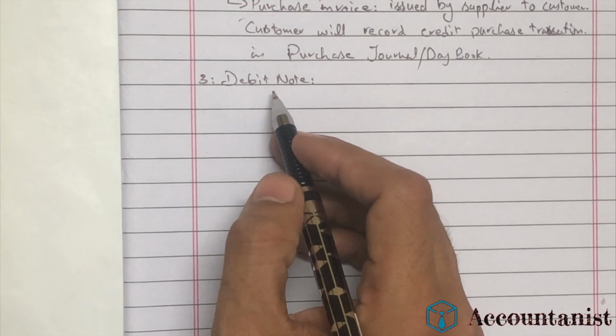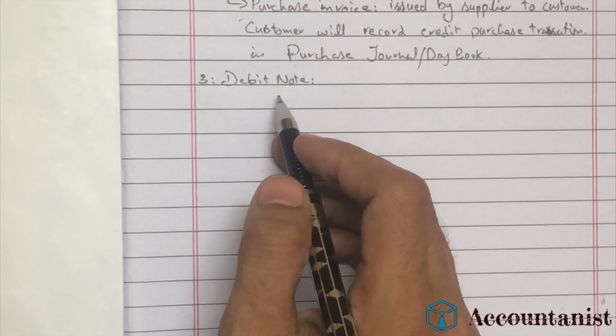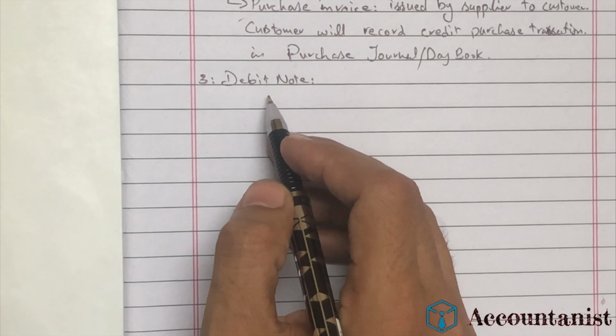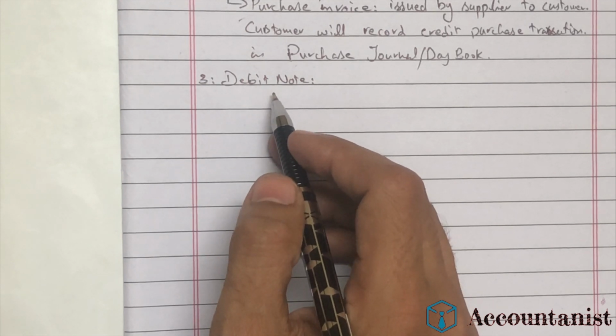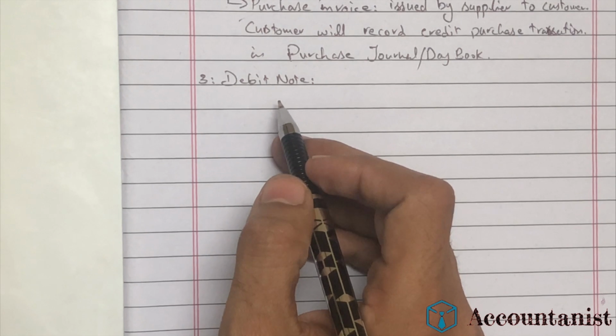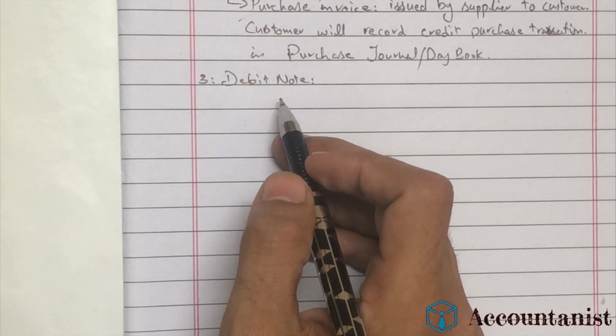So it's totally dependent on the supplier. I must say that either he is going to accept the faulty goods or he is going to reject the faulty goods. Some businesses do have a policy to accept returns, and some do not, or they may check before accepting any returns.